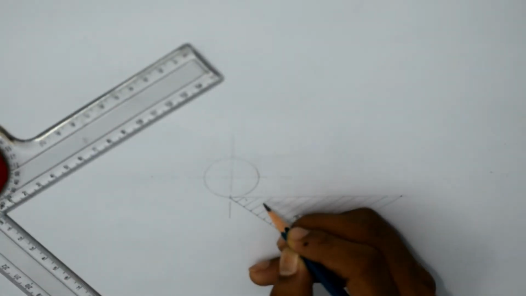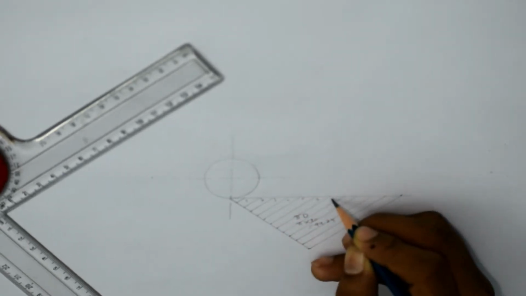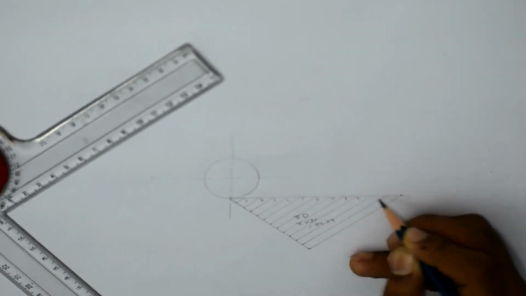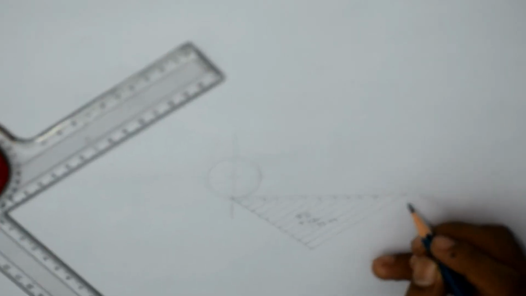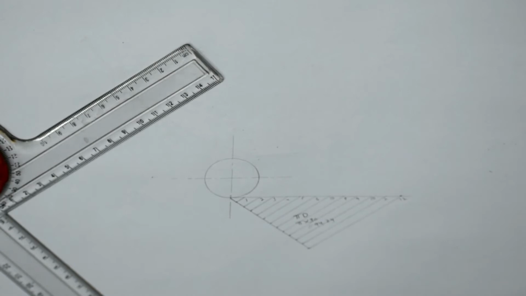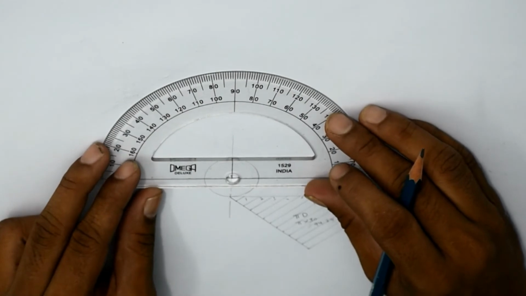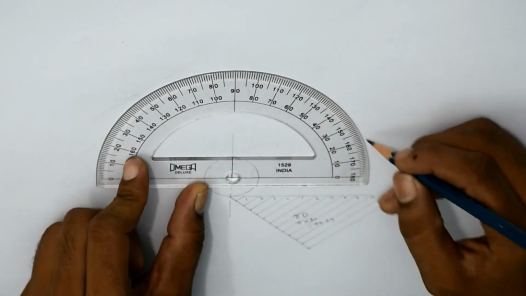Now I am numbering these points as 1, 2, 3, 4, 5, 6, 7, 8, 9, 10, 11, 12. And I have to divide the circle also into 12 equal parts.